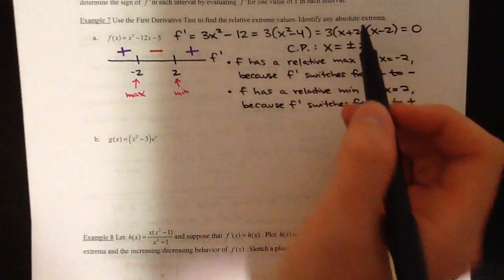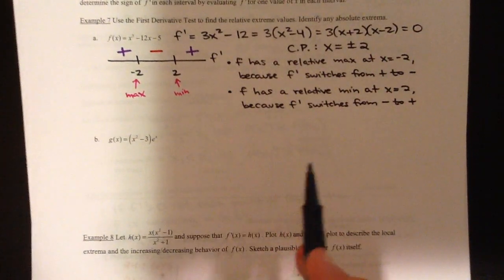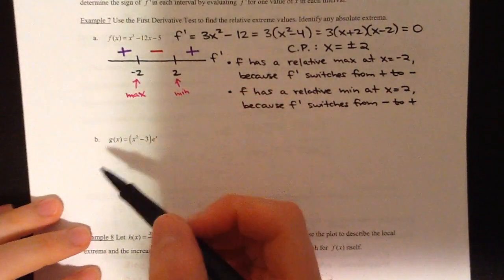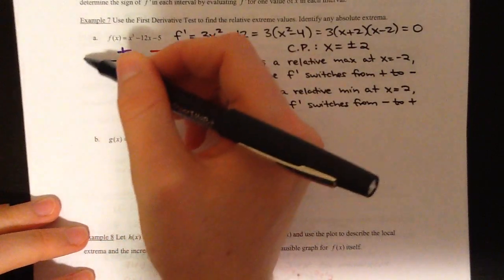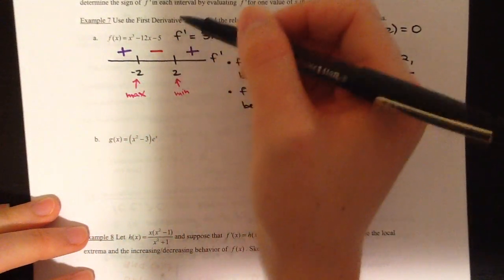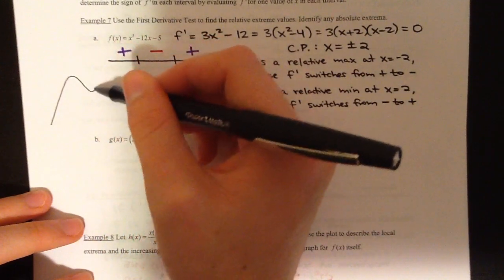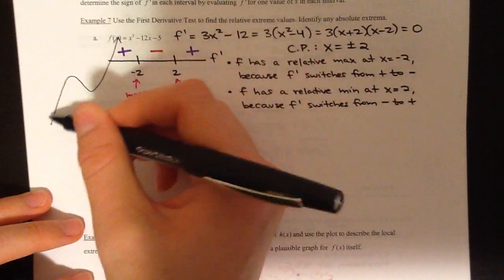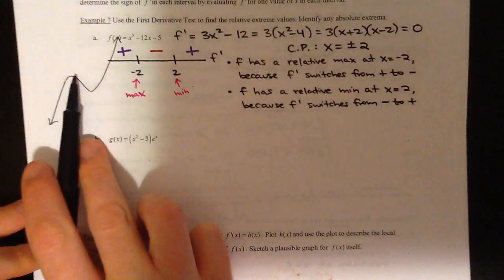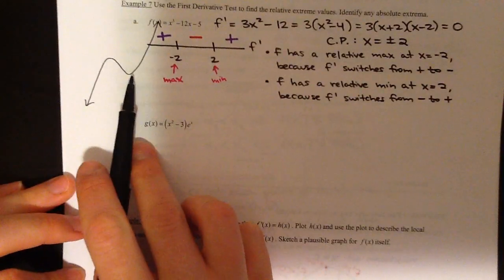And then last thing, it says identify any absolute extrema. So my function is increasing, then it decreases for a little while, and then it increases. So just to give you that general shape, it's going to look something like this. Just a very rough sketch. So you can see the relative min, the relative max.